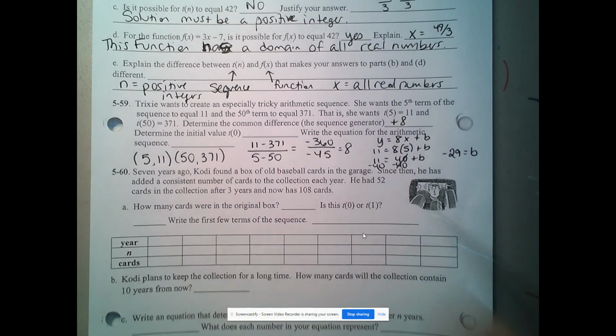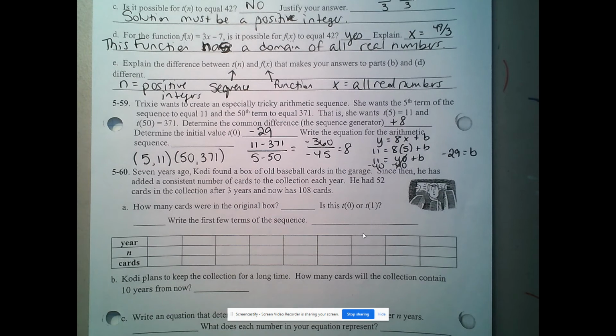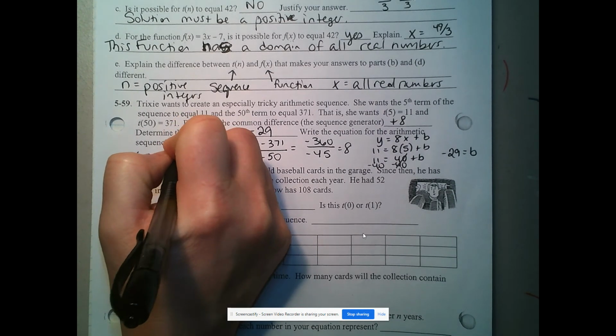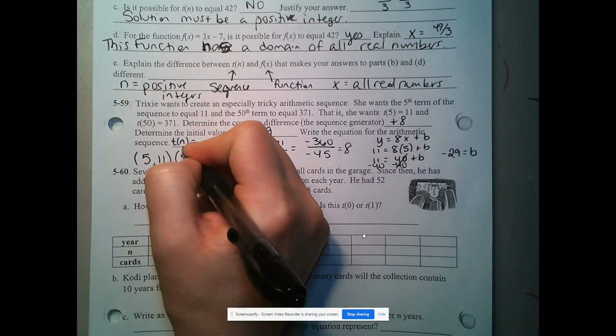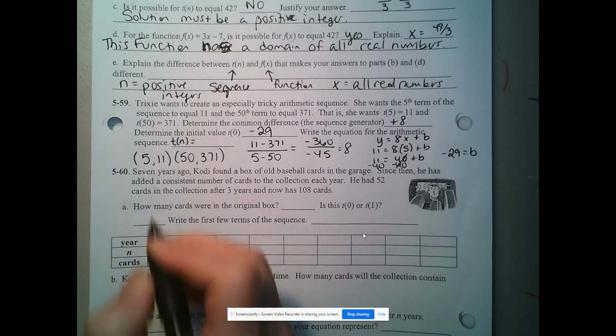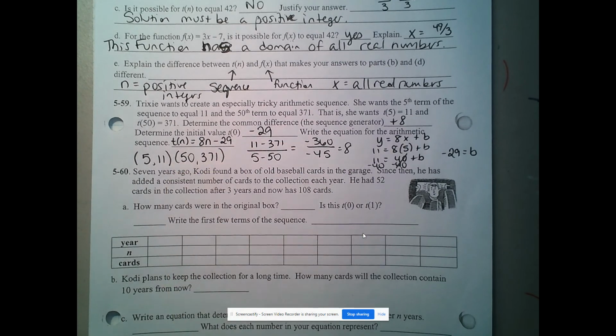So my 0th term is negative 29. And the equation for this sequence, because it's a sequence, we'd have to say it's t of n equals, think of that as your y equals mx plus b. That's your output. 8 times n, because it's a sequence instead of x, minus 29.